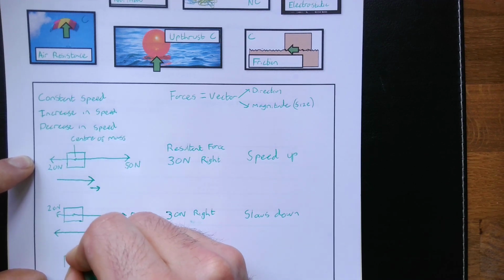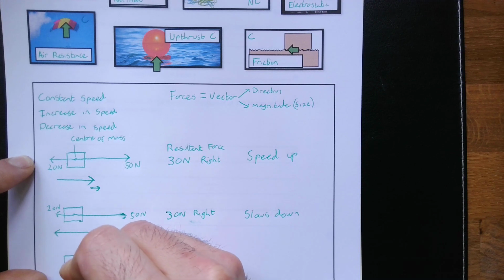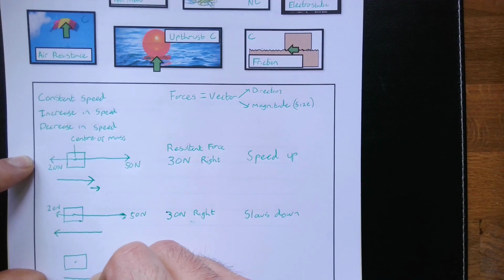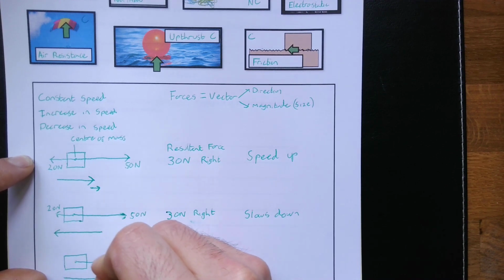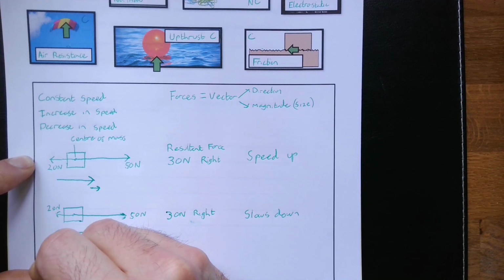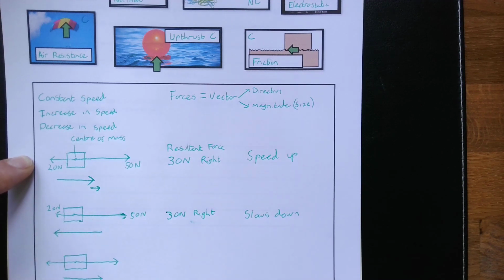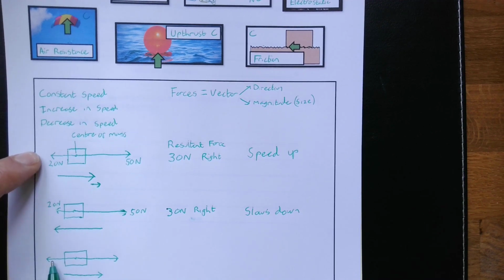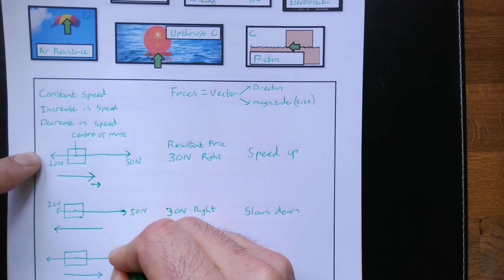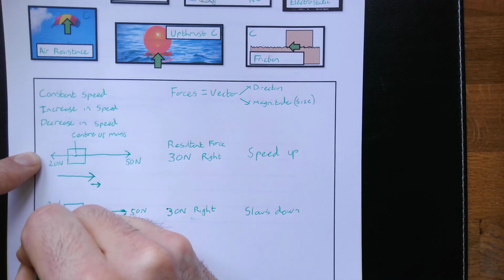Now, we draw our final one, okay? And I'll have it going to the right, like the first one. But this time we'll have the same force on either side. Now, in your exam, you'll have to measure those. You can see this one looks to me slightly longer. But in your exam, you have to measure them to make sure your diagrams are exactly the same. Okay, but I'm going to label that as 50 newtons and 50 newtons.